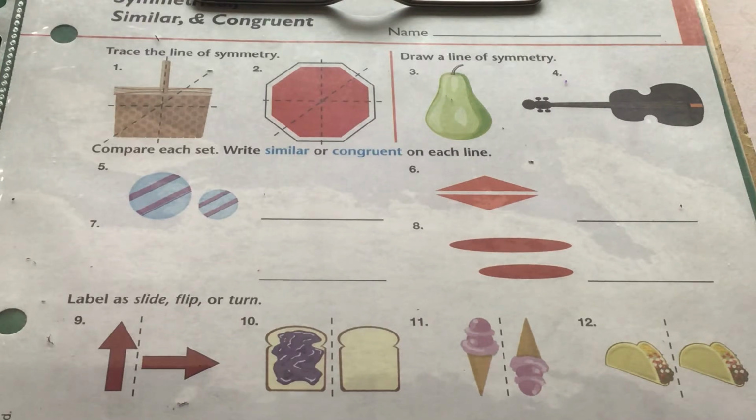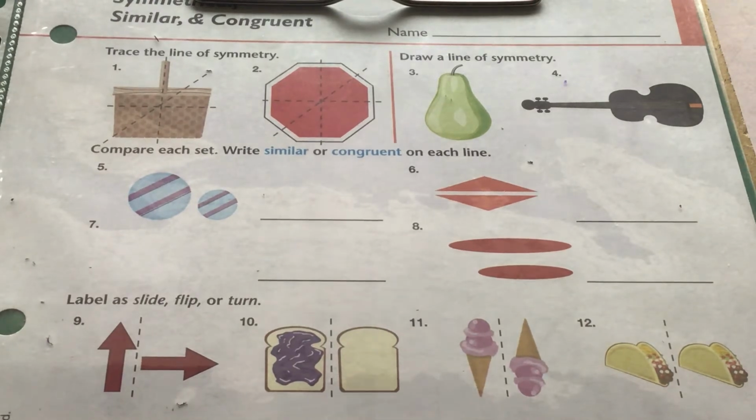The first two shapes, we have a picnic basket and a stop sign. They want us to trace the line of symmetry. Now, sometimes a shape can have more than one. Well, let's look at the picnic basket. What about the picnic basket? Okay, we know that there's at least one. Are there more than one in this one? No, number one, the picnic basket only has one line of symmetry. They want us to trace it. The other ones we're going to leave alone.